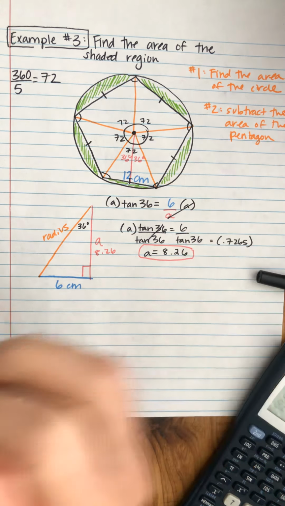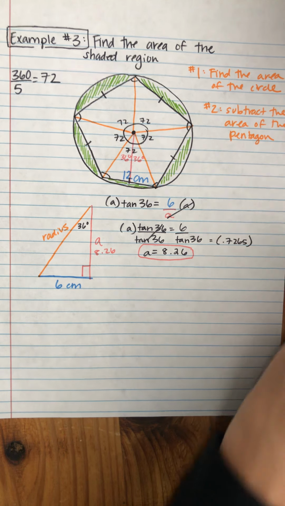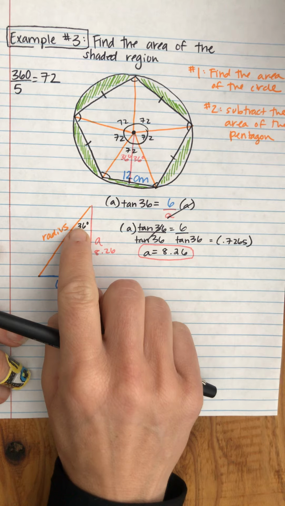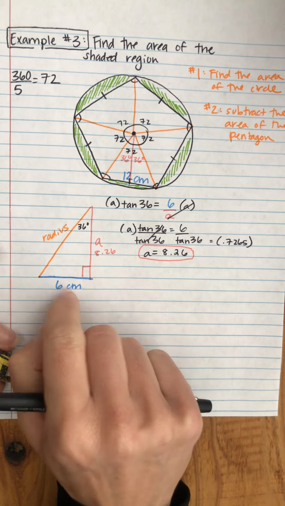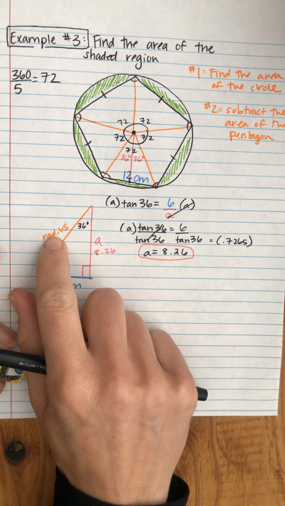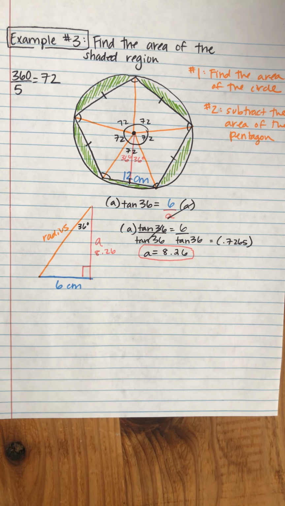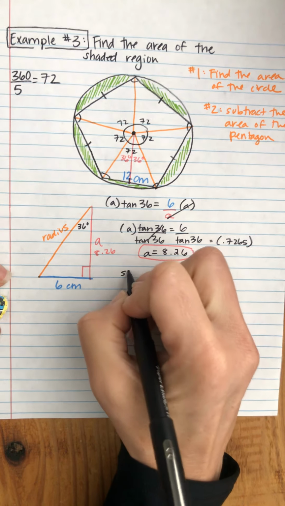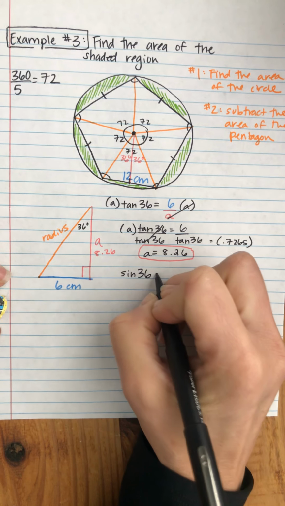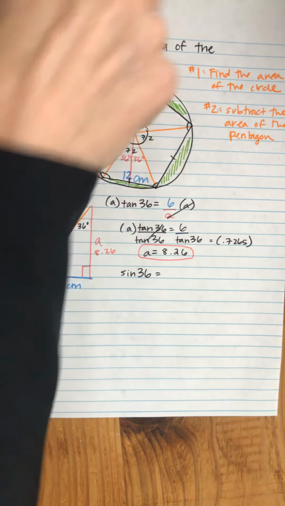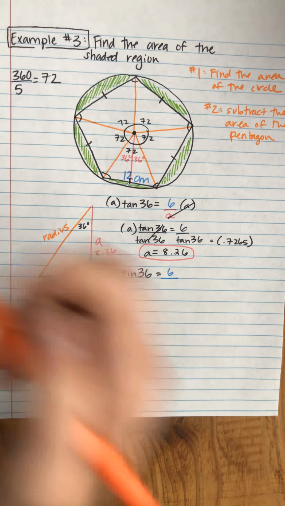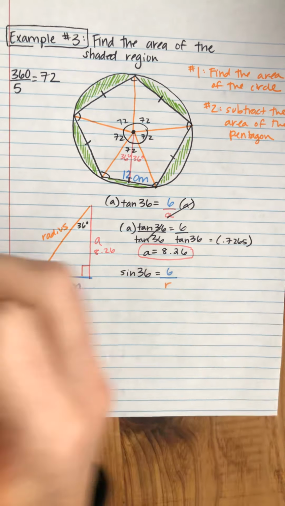So I can use my trigonometric functions again, and I can use my 36 degrees. I'm going to use opposite over hypotenuse just because I don't want to deal with decimals. So the sine of 36 equals 6 over, I'm going to call it R for radius.